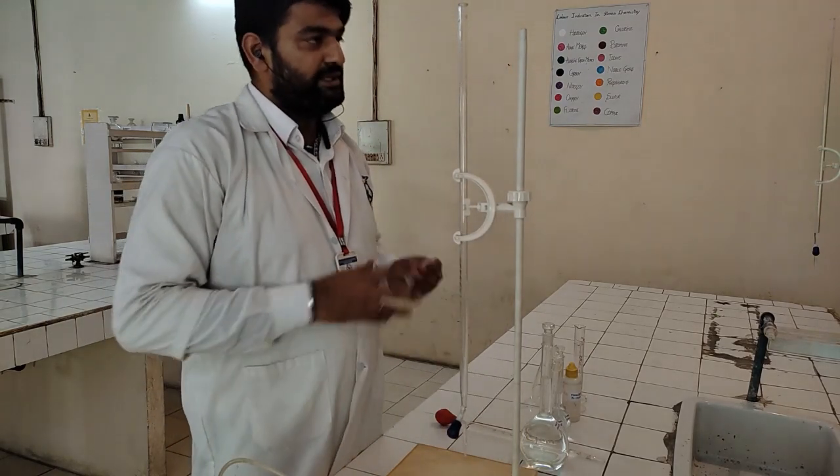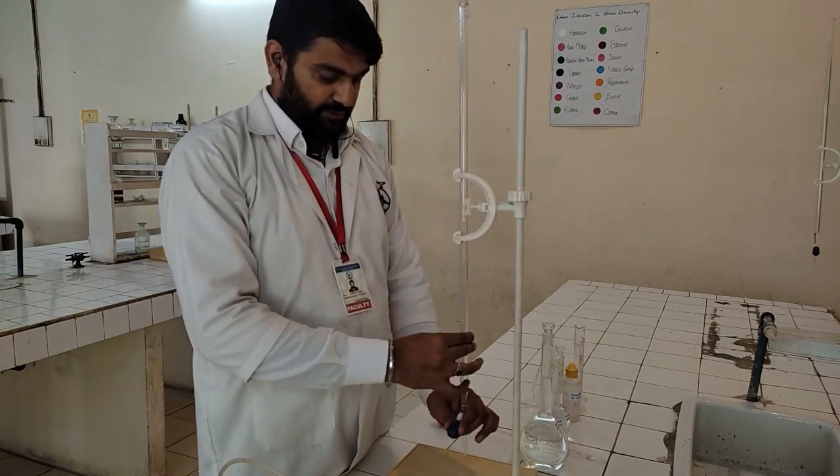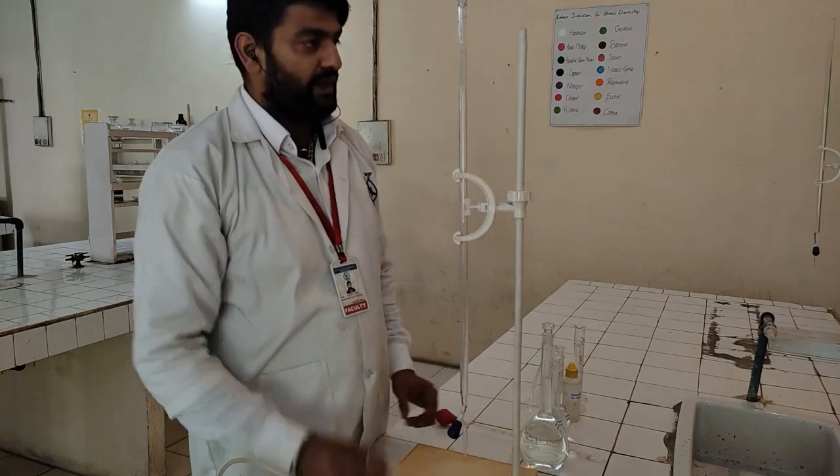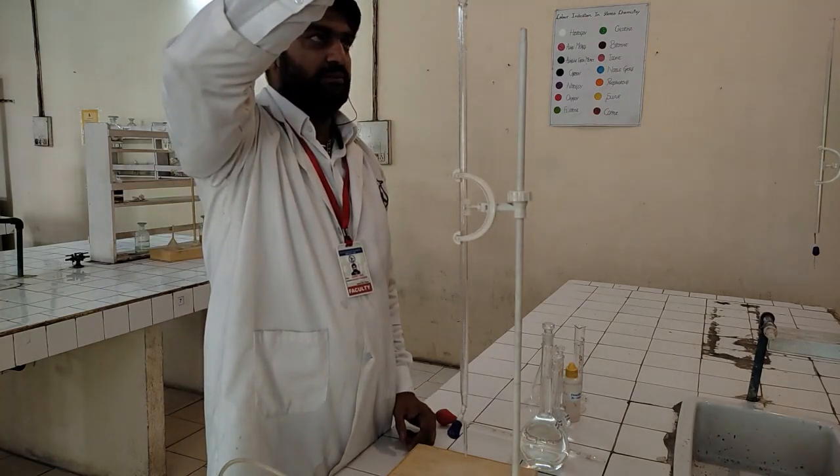Now place a funnel at the top, close the tap and fill the burette with the standard solution.